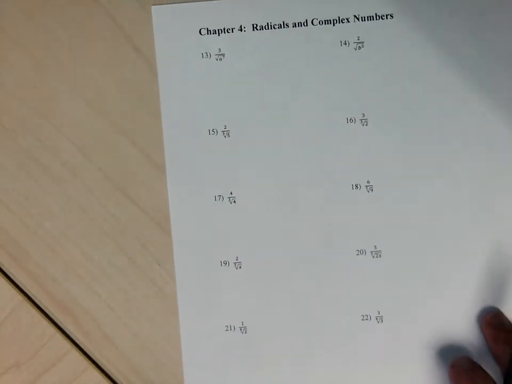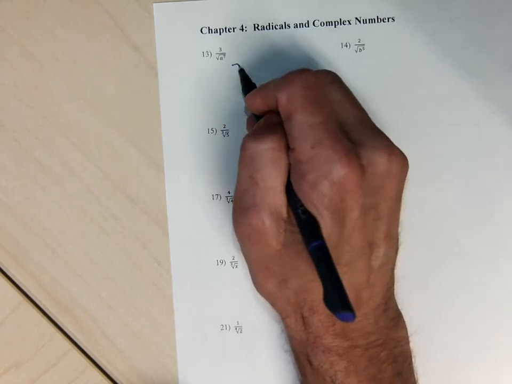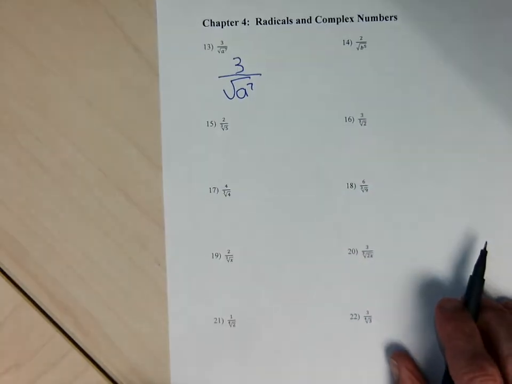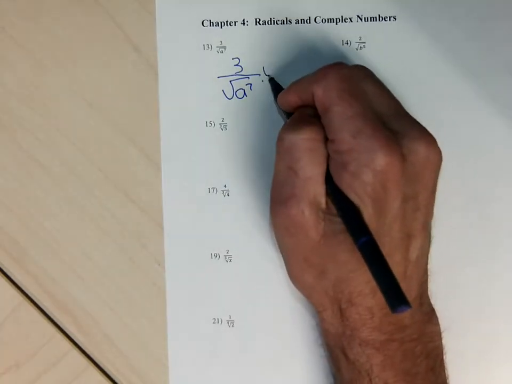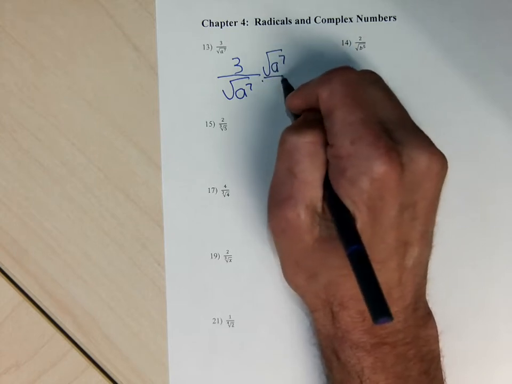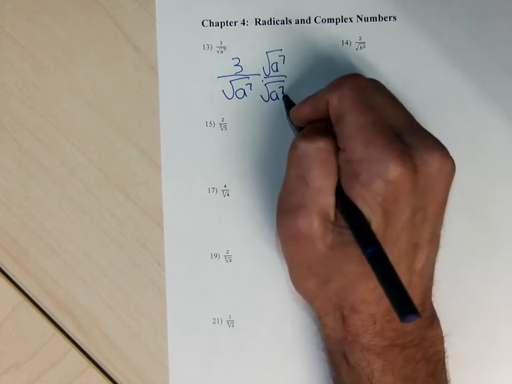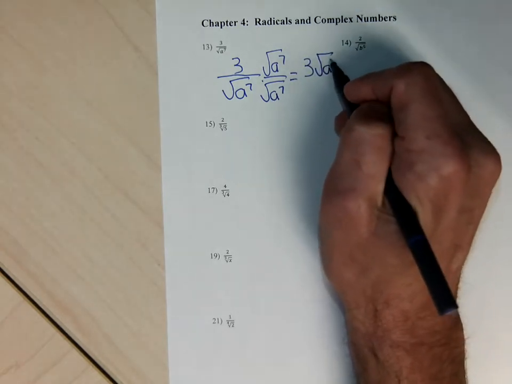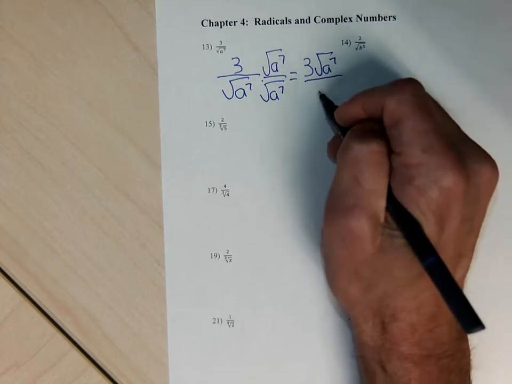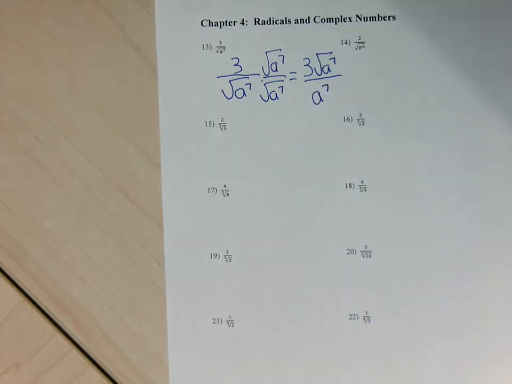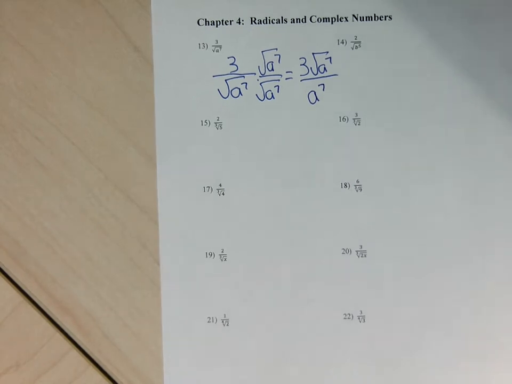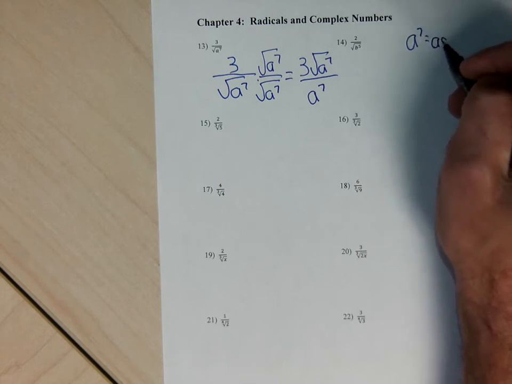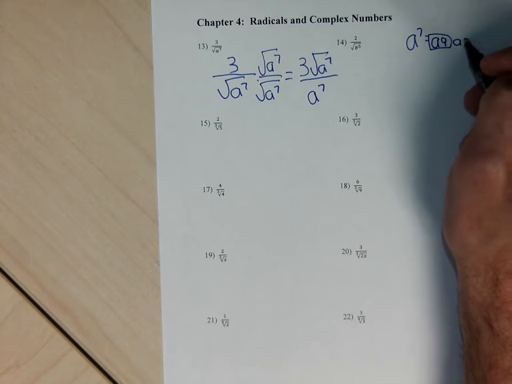Let's do 13 together. So 13 is 3 over the square root of a to the 7th. Maybe pause the video and give it a go if you want. I'm going to multiply numerator and the denominator by the square root of a to the 7th. In the numerator, I'm just going to leave everything all jumbled together. I can't multiply something under a radical by something outside a radical. And in the denominator, I have two identical radicals, so that will simplify to what's under one of the radicals without the radical.